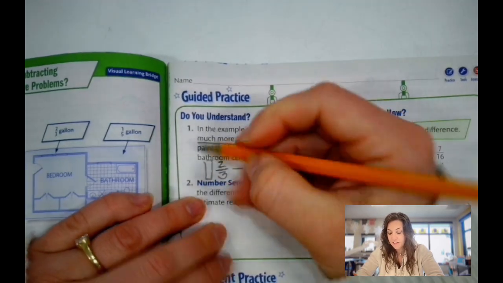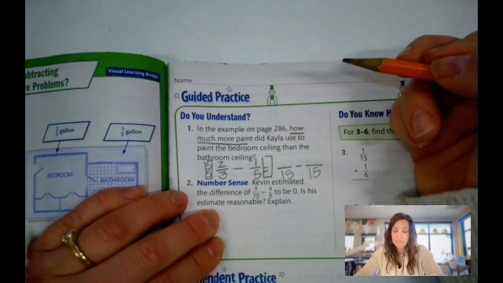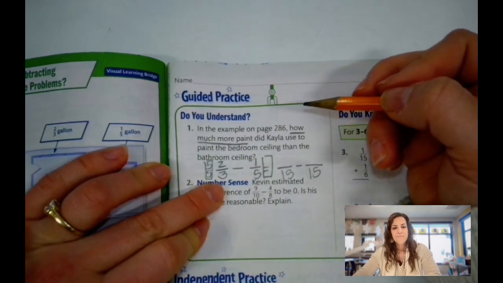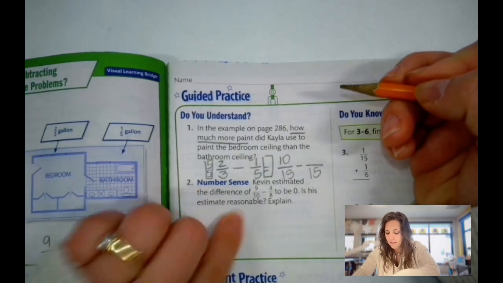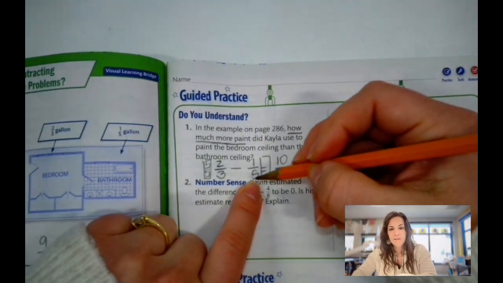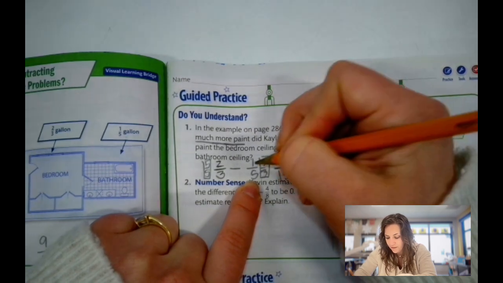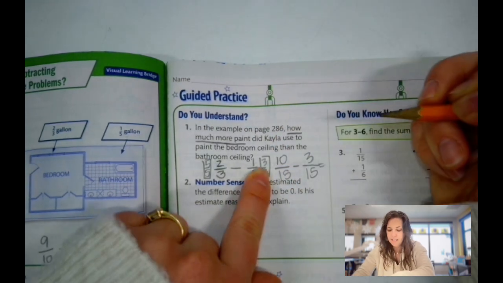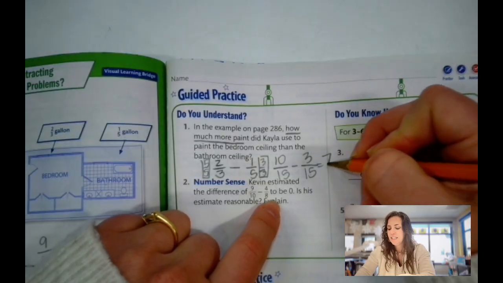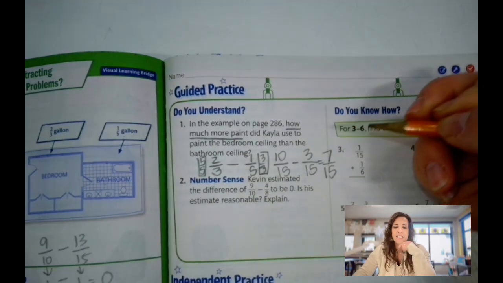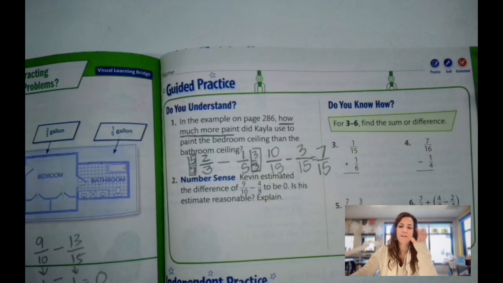To get to 15ths, I need to multiply 3 times 5, which means my numerator also needs to be multiplied by 5 so that it's equivalent. 5 times 3 is 15. 2 times 5 is 10. And then over here, to go from 5ths to 15ths, I need to multiply by 3. 5 times 3 is 15. 1 times 3 is 3. And when I subtract these, 10 15ths minus 3 15ths is 7 15ths. 7 is prime. 15 is not a multiple of 7, so it cannot simplify.